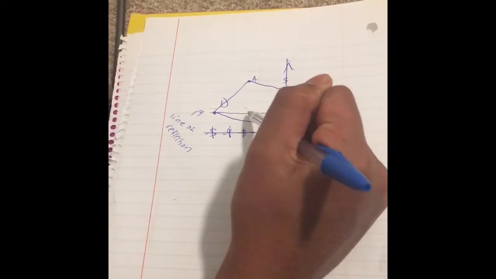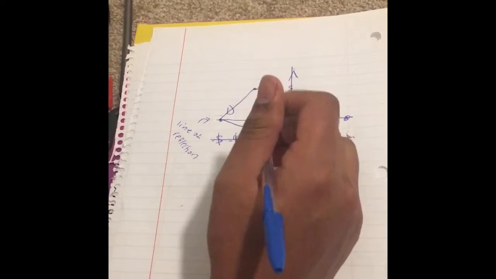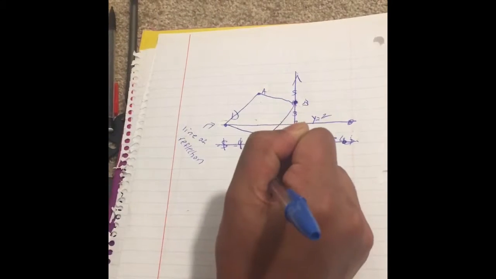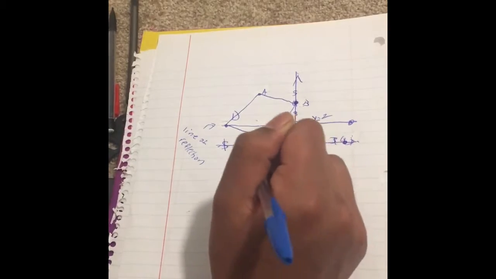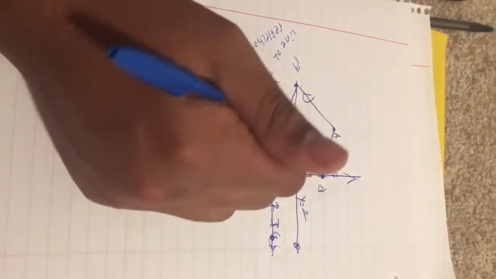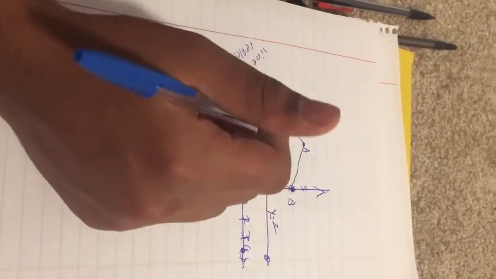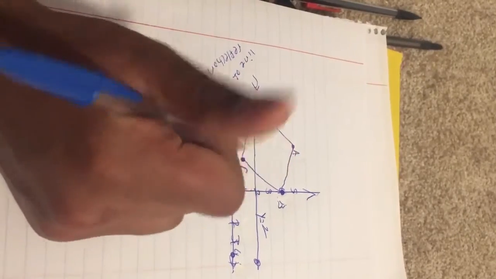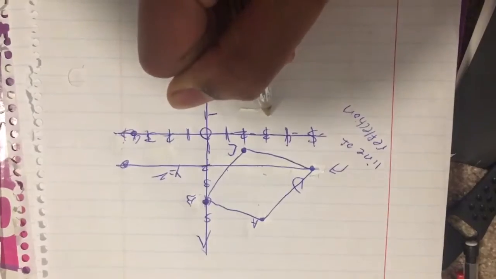For point A, we know it's 1, 2, 3 points away from the line of reflection. So we go back to the line of reflection and go 3 points down. From line y to point A is 3 spaces away, and in order to get the reflection, you would have to go 3 spaces down, which gets you to coordinate point (3, negative 1).